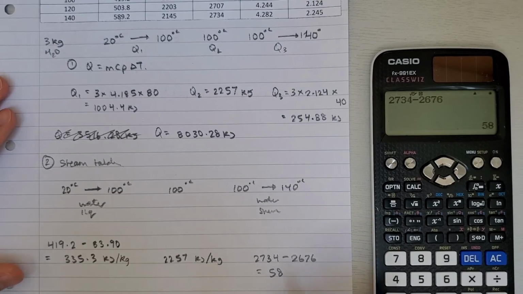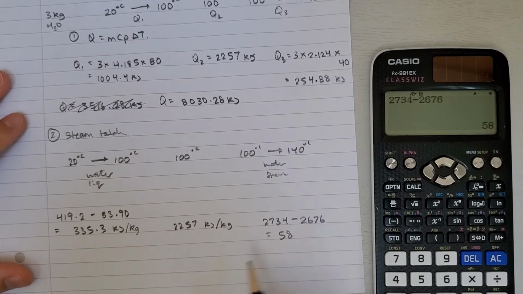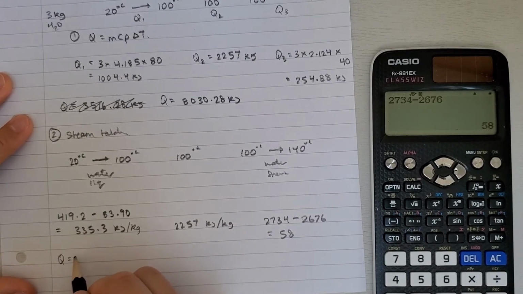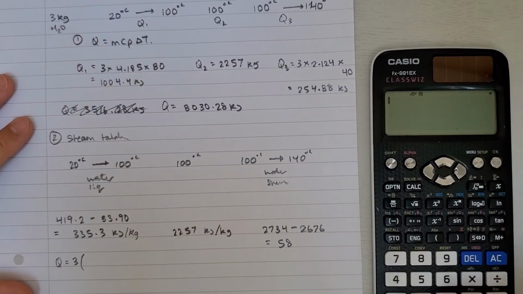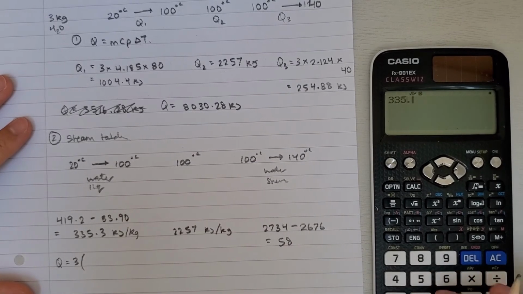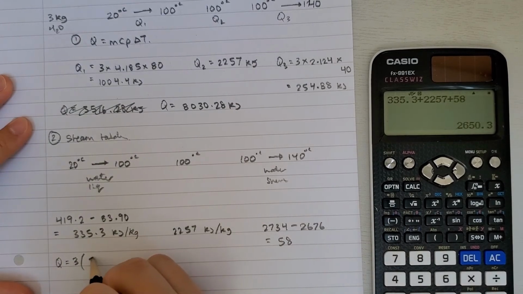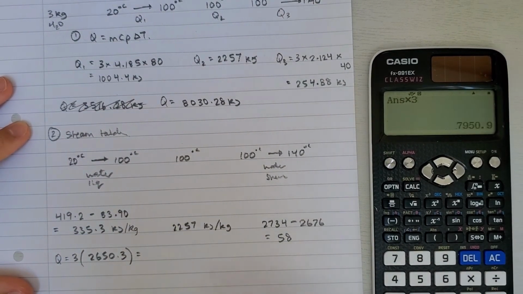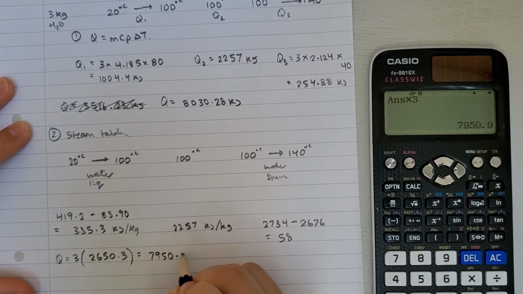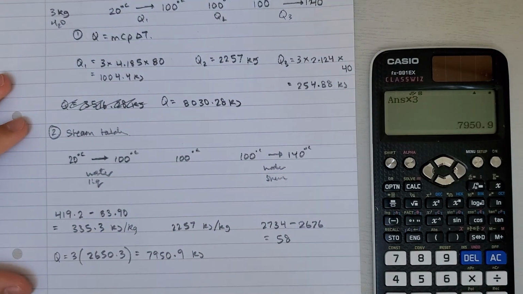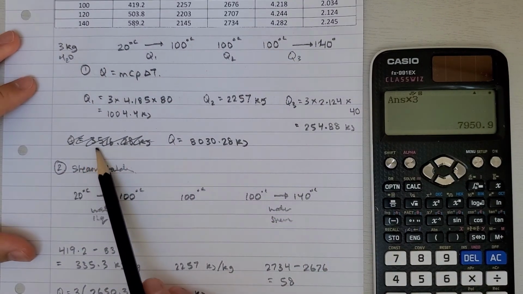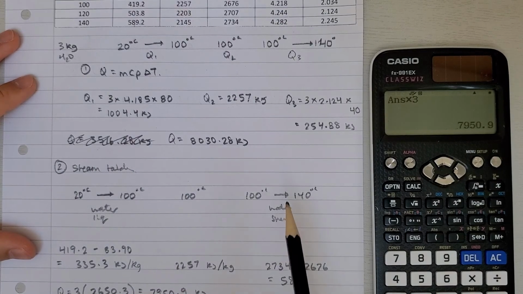Now that we've got that, we can add all of these together and then multiply by 3. So Q equals 3 multiplied by 335.3 plus 2257 plus 58. 2650.3 multiplied by 3 gives you 7950.9. That's in kilojoules. If we compare these two values, thankfully I spotted the mistake, or else 3000 would have been quite far off.